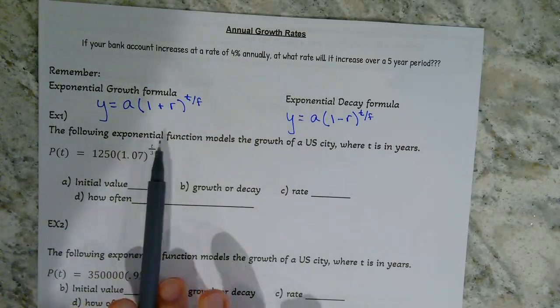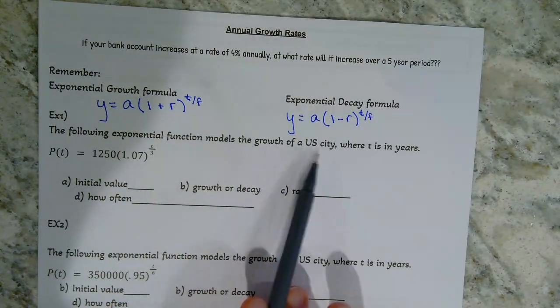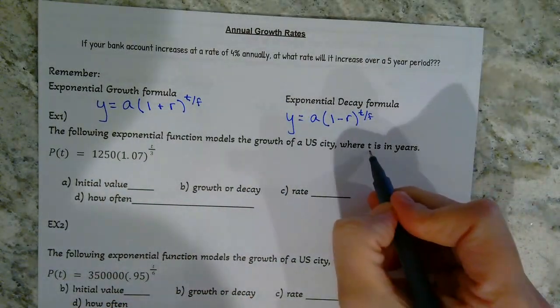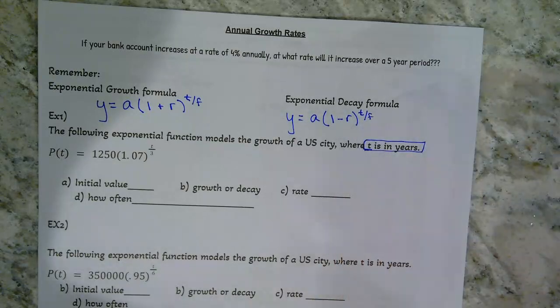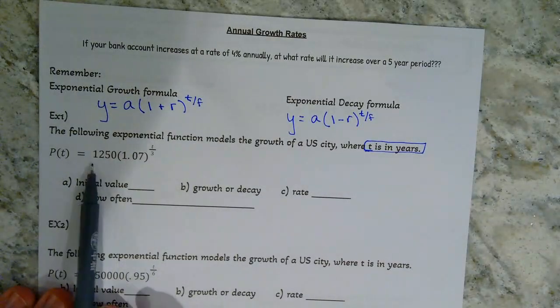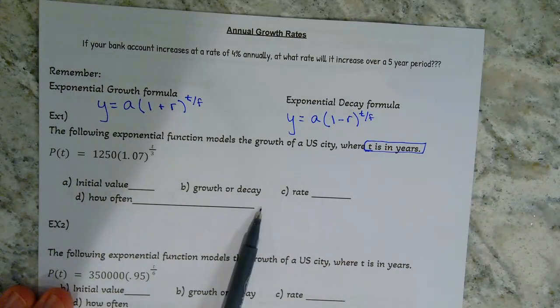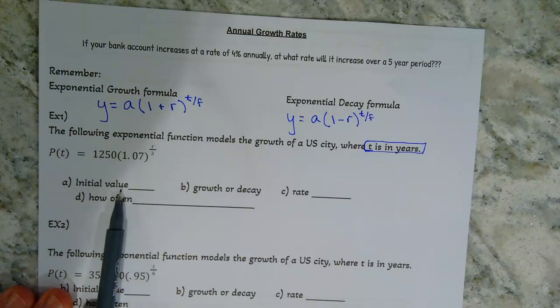So example 1, the following exponential function models the growth of a U.S. city where t is in years. The units are extremely important because our Regents exam loves to change the units on us, and I'll show you a couple examples towards the end of this lesson. All right, so given this function, p of t, we should be able to answer all of this pretty handily at this point. What is the initial amount?